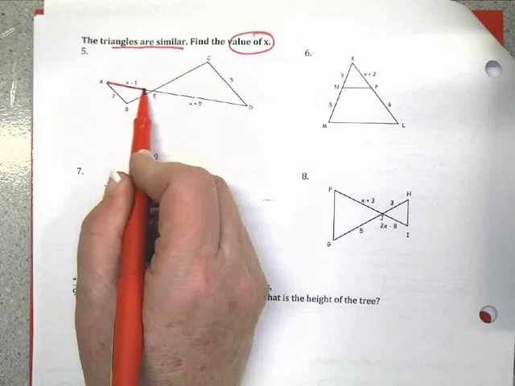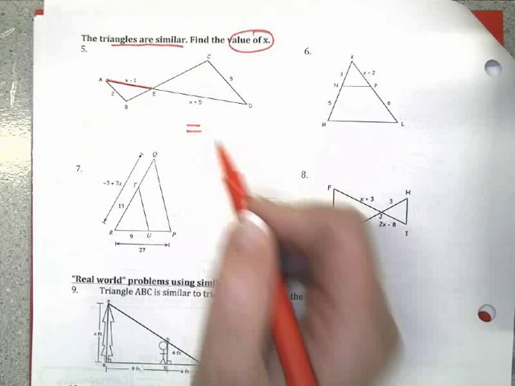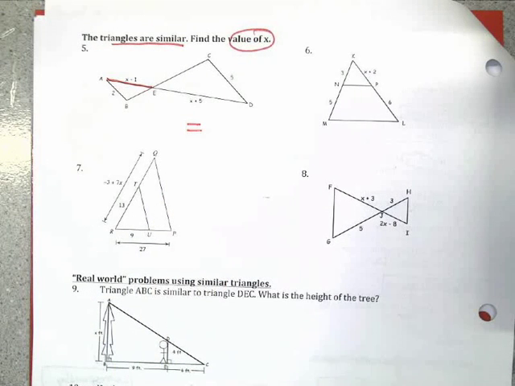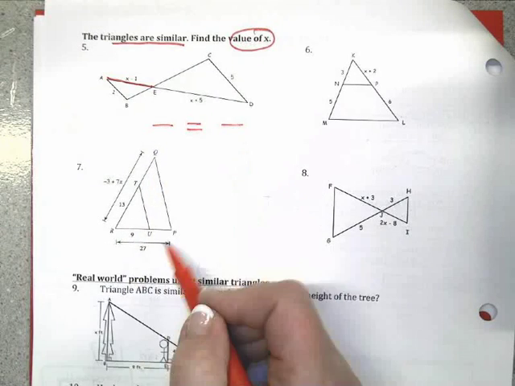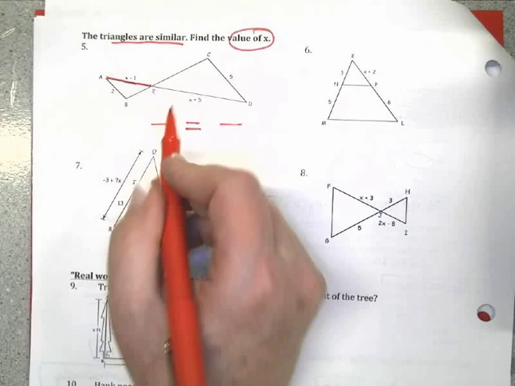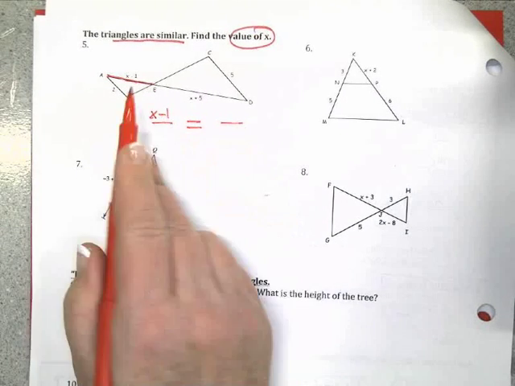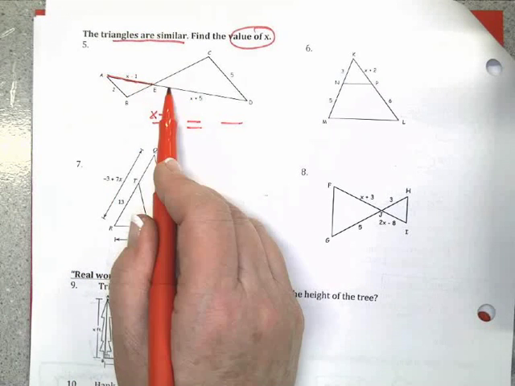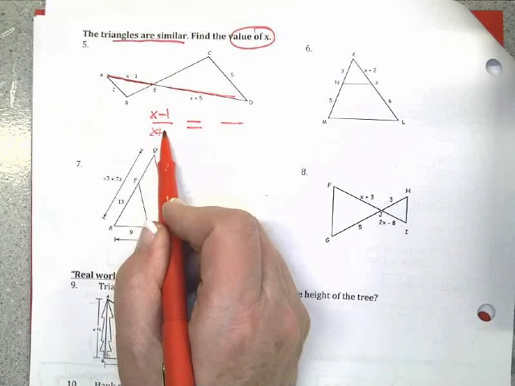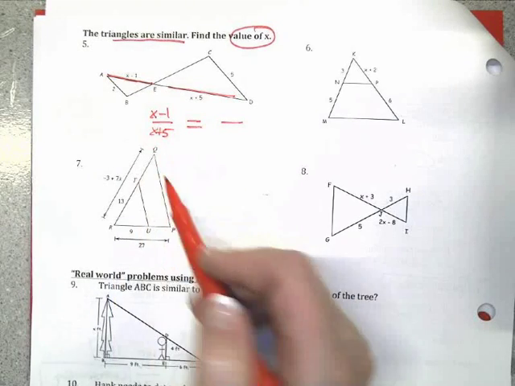Remember, a proportion is 2 ratios equal to each other. So we're going to have 2 fractions. This side right here, x minus 1, corresponds with this side on this triangle, x plus 5. So I'm going to set up that ratio.